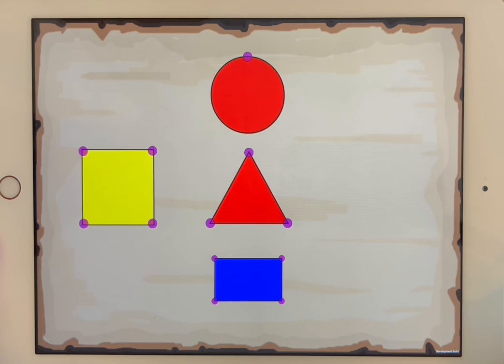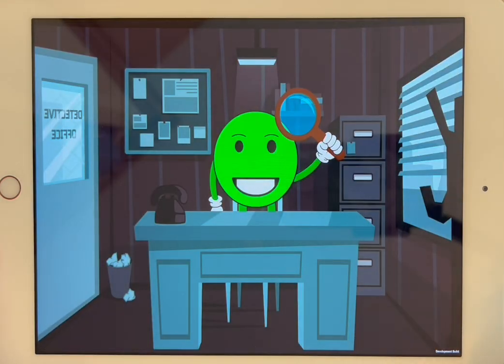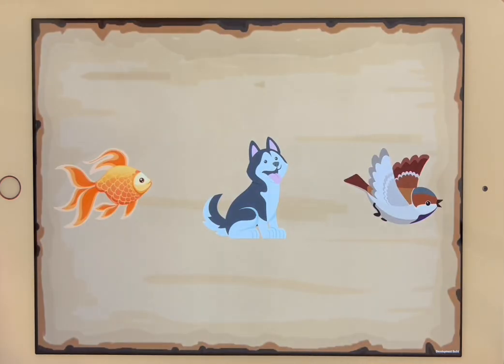Great work. I couldn't have done this without you. Looks like you managed to find a new clue. It seems that our culprit squawks. That's it. You found all the clues. Now it's time to solve the mystery. Pick the suspect you think is guilty, and remember, we're looking for an animal that is feathery, likes to eat seeds, and squawks. Good luck.